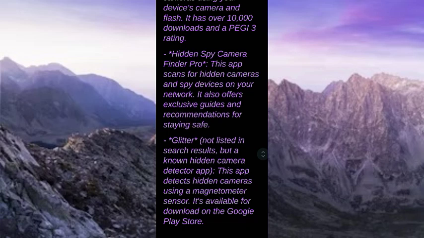Next is Hidden Spy Camera Finder Pro. Now this app scans for hidden cameras and spy devices on your network. It also offers exclusive guides and recommendations for staying safe.